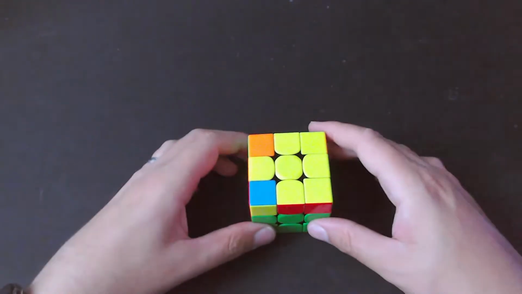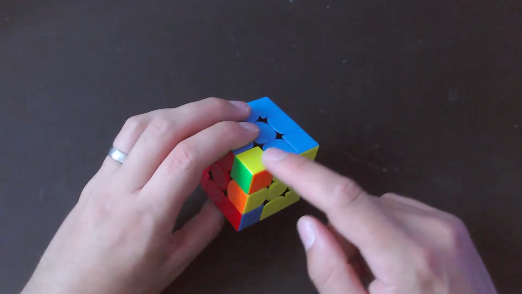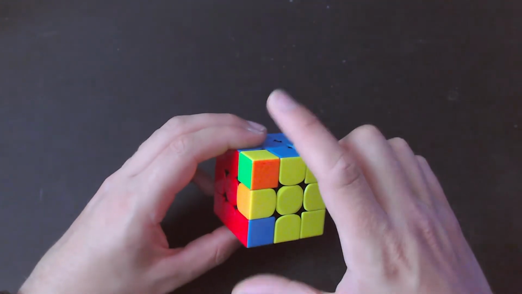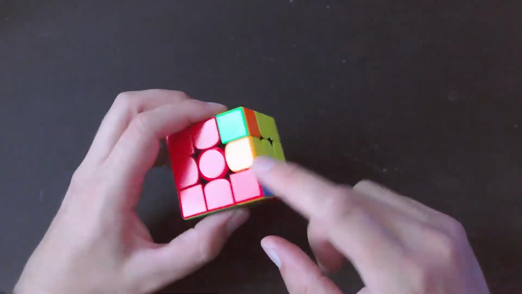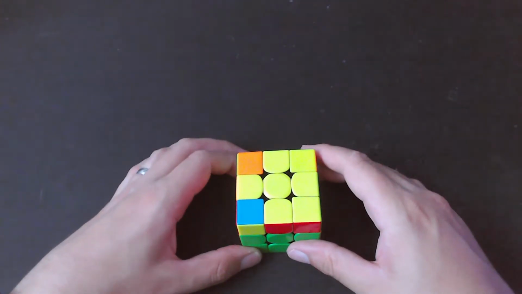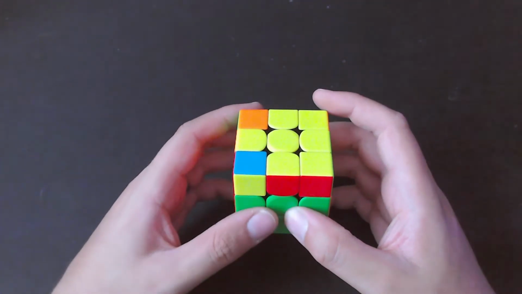Okay, so the next case we're going to look at is known as T, when we have everything facing up except for these two side corners which are facing out. They're not doing headlights out like it was in the U. They're facing outwards like this. So the algorithm for T is as follows.